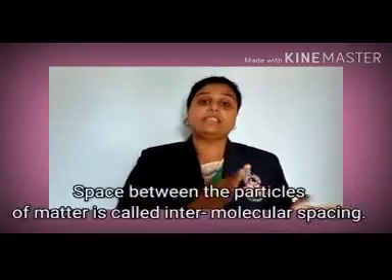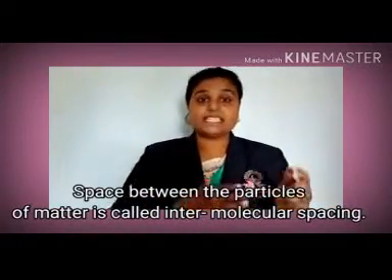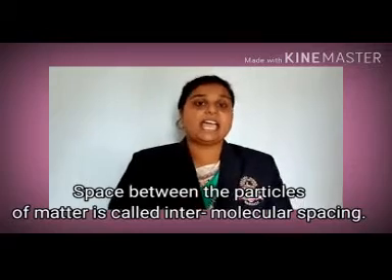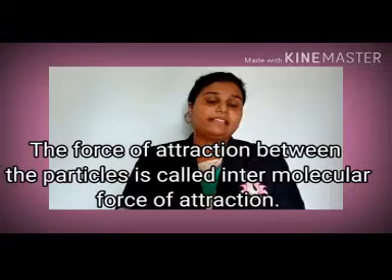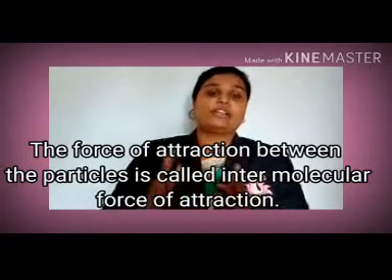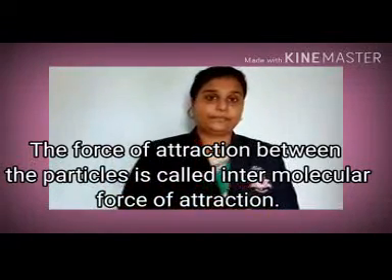Next, we are going to learn about intermolecular spacing as well as intermolecular force of attraction. Now what is intermolecular spacing? The space between the particles is called intermolecular spacing, and the force of attraction between the particles is called intermolecular force of attraction.